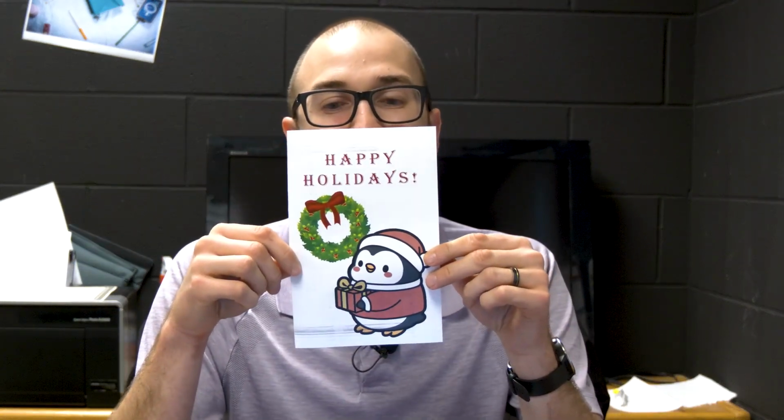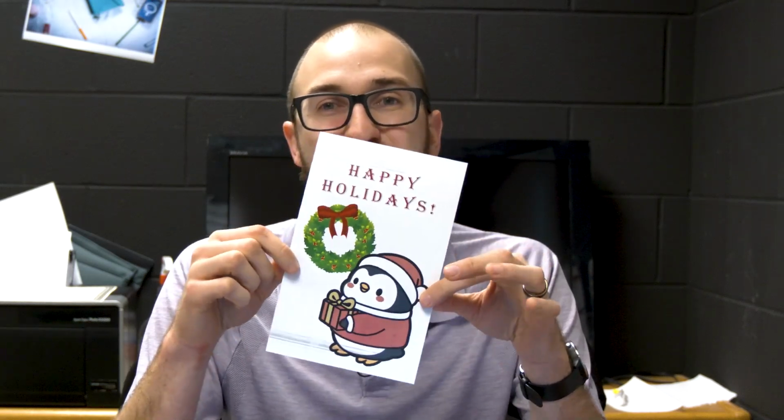And there we go, we got it printed out. Let's go ahead and get this folded over. Just folding this in half. Just like this. And we have our greeting card. So we got our happy little penguin on the outside with happy holidays, and we got our 2025 Happy New Year on the back. So that's going to wrap up this one.